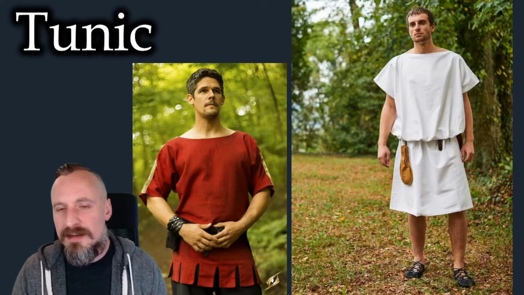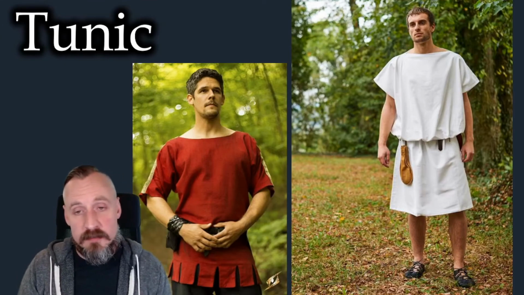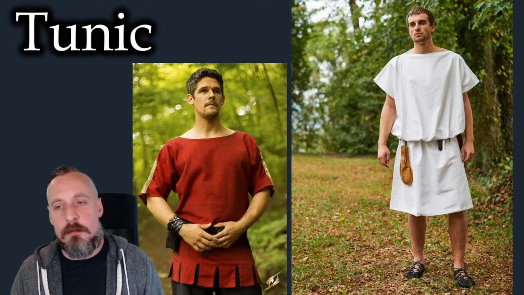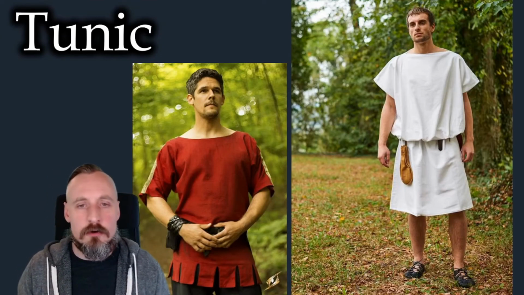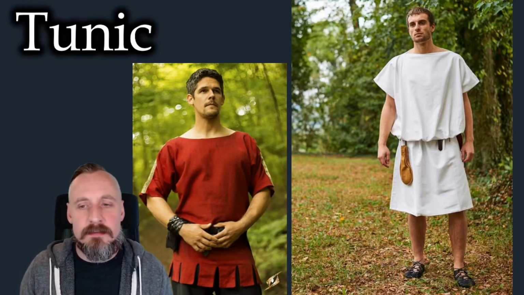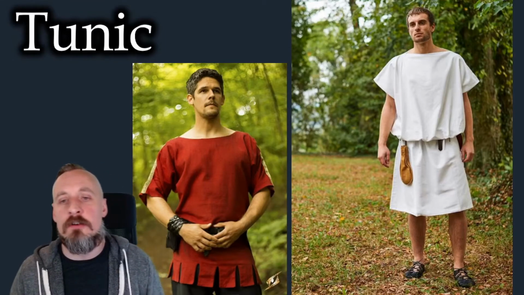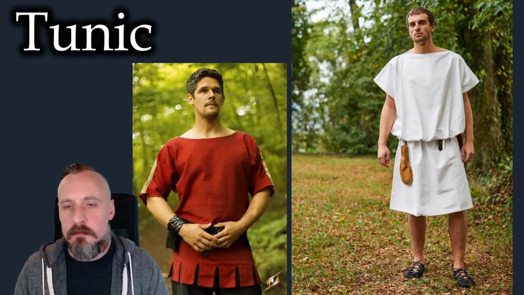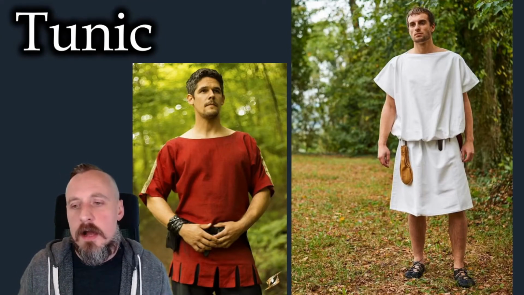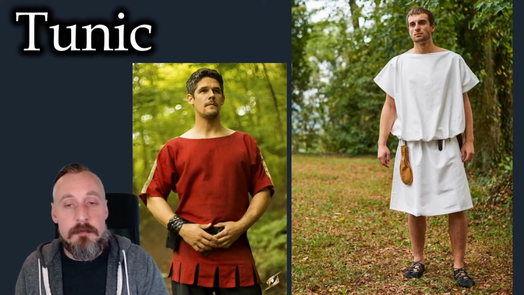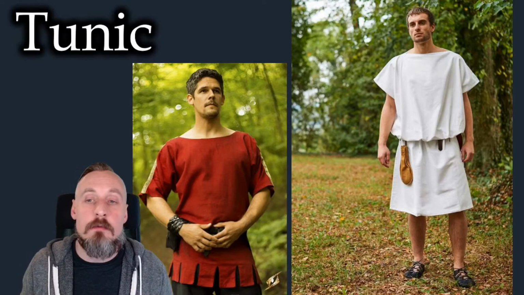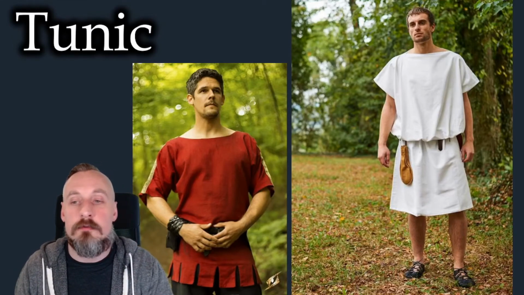So for both Greece and Rome, and our other civilizations as well, a simple tunic was the main garment that you would see ubiquitously across all of civilization. Even if you were wearing something more complex, there was a high chance that you were wearing a tunic underneath it. And this type of garment spans throughout history. Even today, you can see variations on this type of garment. It's the most simple shape that can cover the body while allowing arms to get out through sleeves.